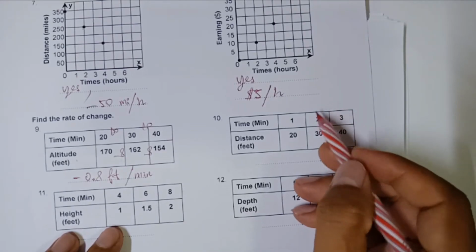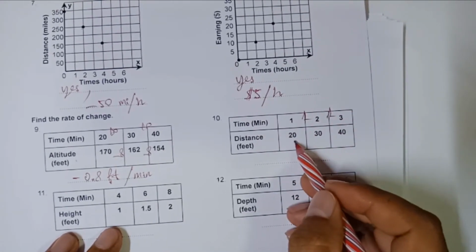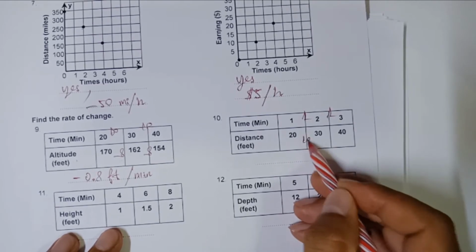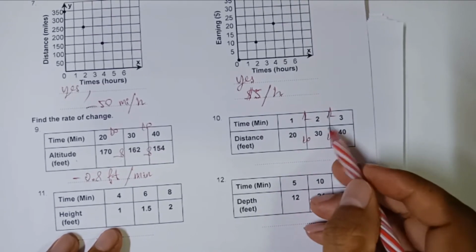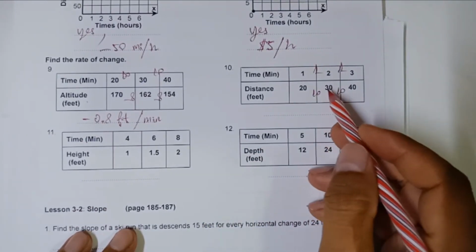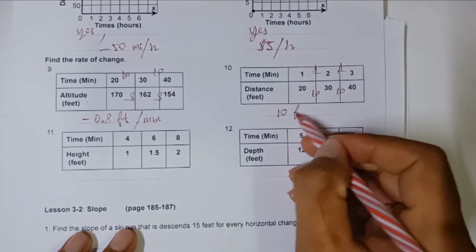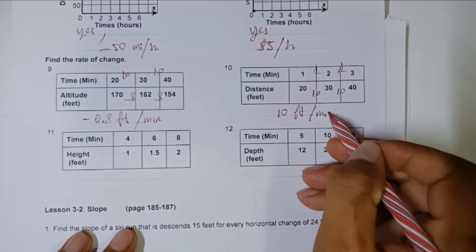This number you do the same thing. From 1 to 2 you got 1 difference, 2 to 3 1 difference. This is going to be 10 difference. So for the rate of change, 10 divides 1 is 10. So in this case 10 feet per minute.